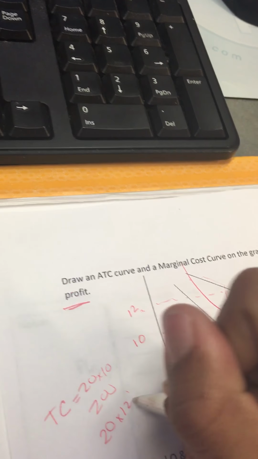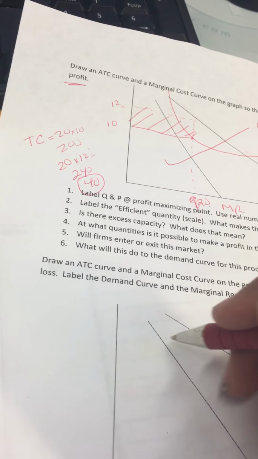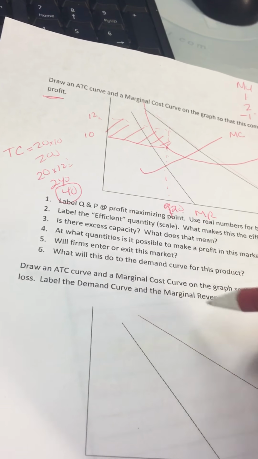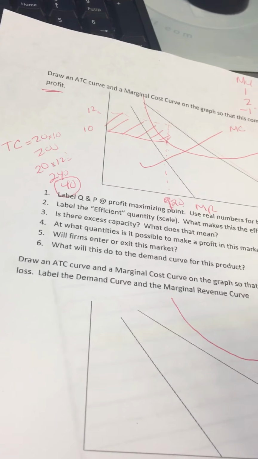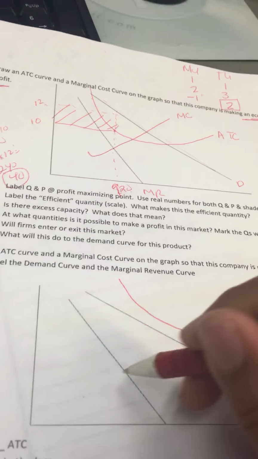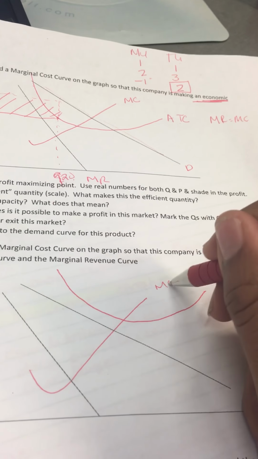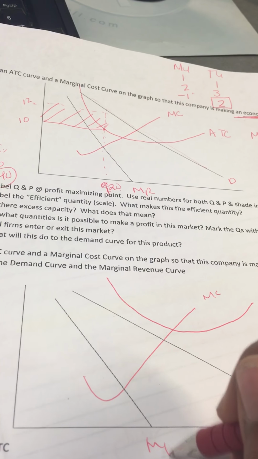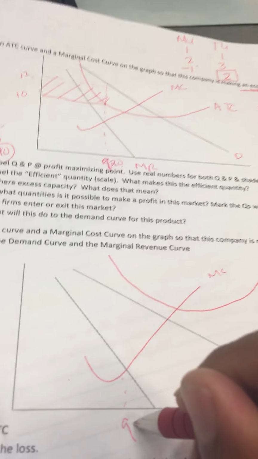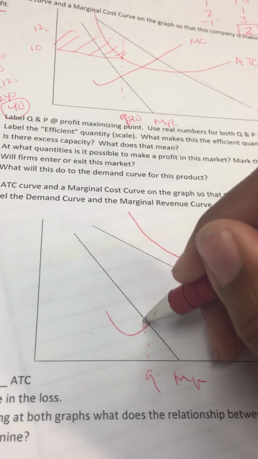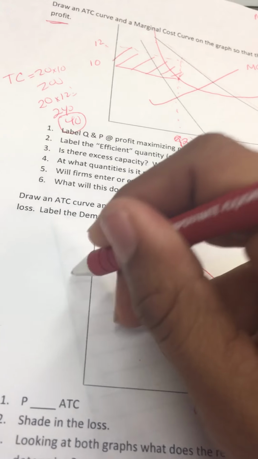Now, it would be different had it looked like this. Let's say my average total cost curve was way up here. Here's my average total cost curve, here's my marginal cost curve, and here's my marginal revenue curve. Here, I would have produced Q units, and I would have been able to charge a price of, let's say, $12.